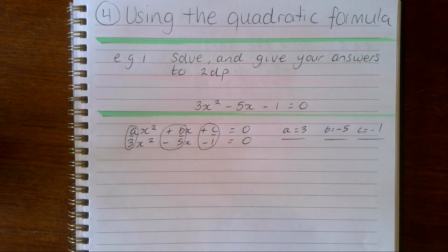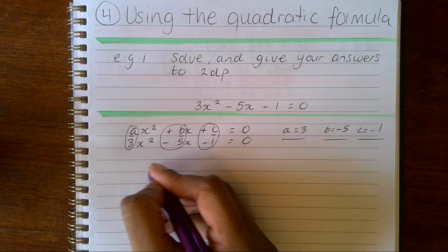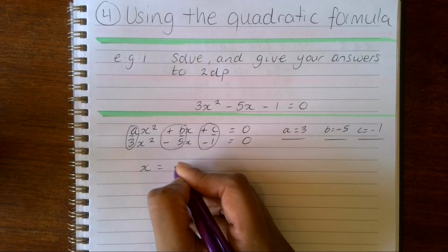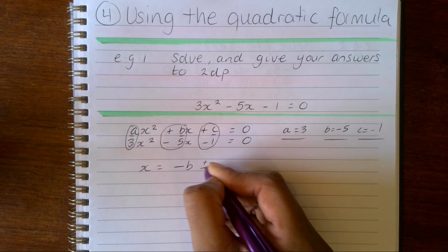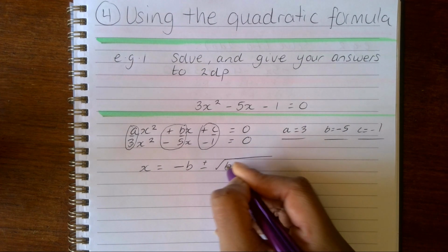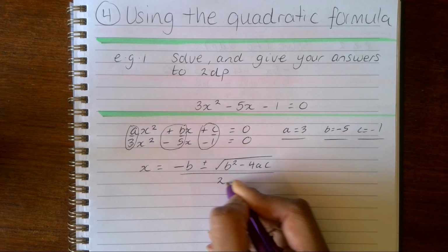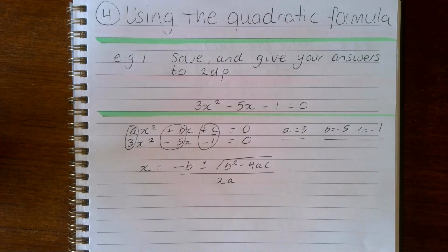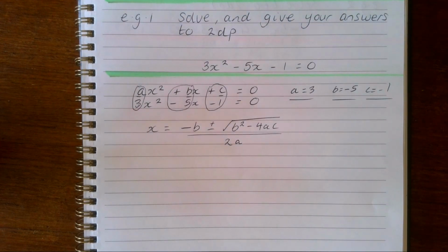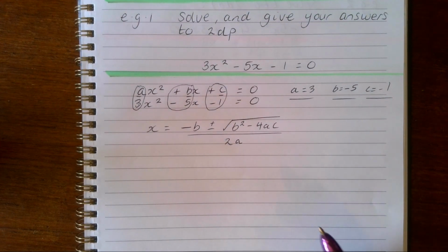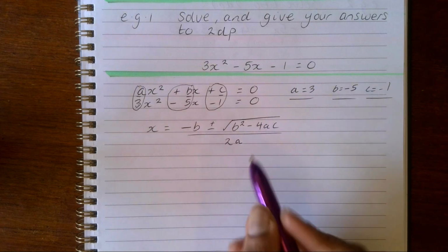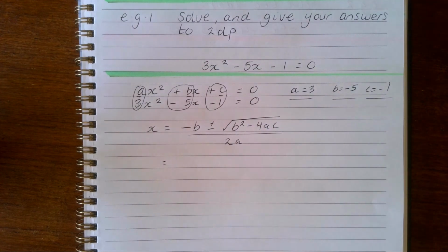Now the quadratic formula is this. You're solving to find x. This is the quadratic formula. Okay, and this is now just a basic substitution question. So I'm going to plug in a, b, and c wherever I see it, and I'm going to put things into brackets to make things a bit easier as well.